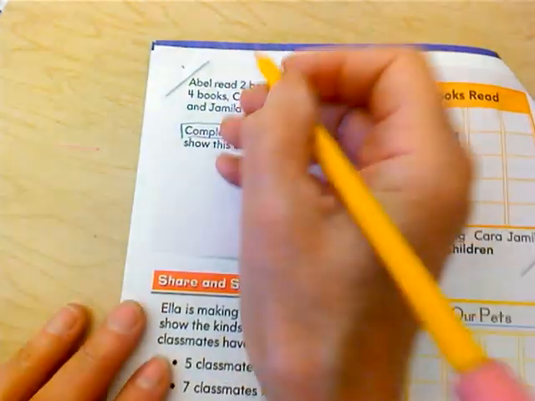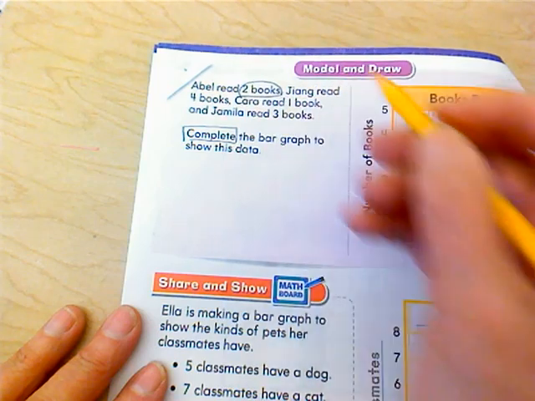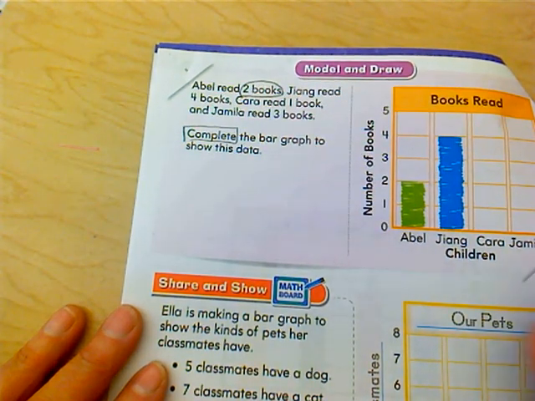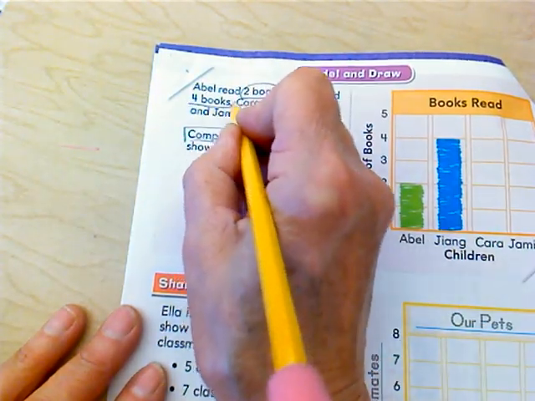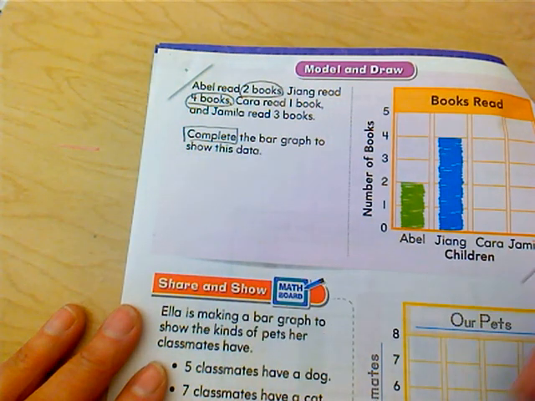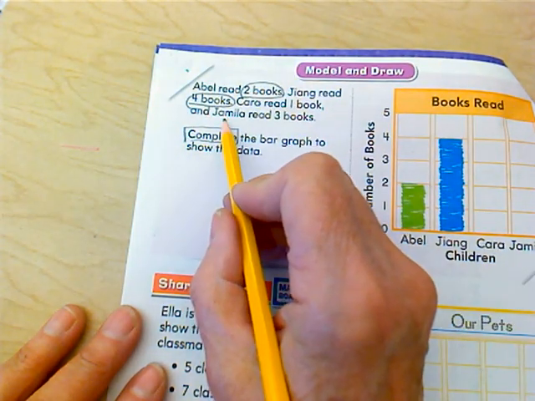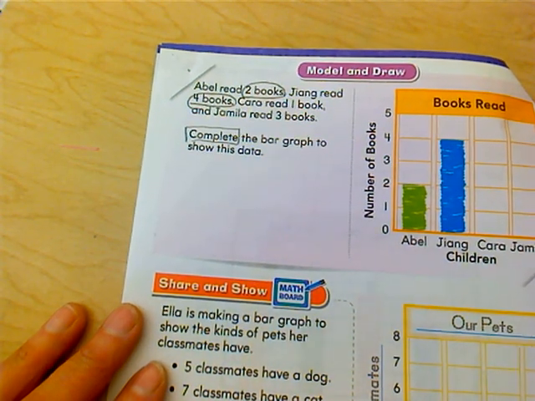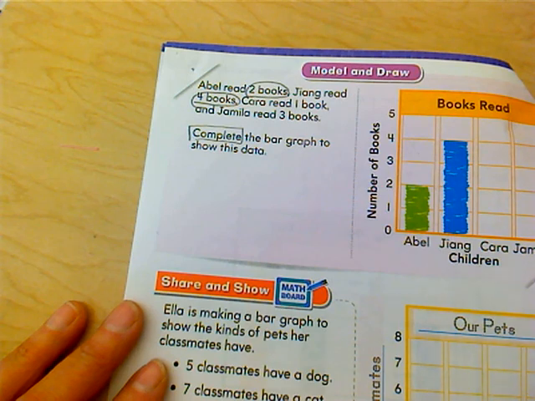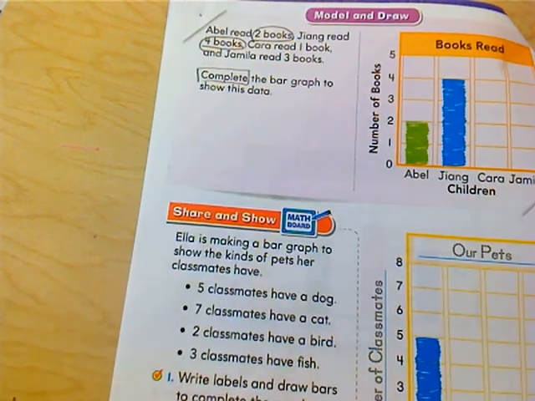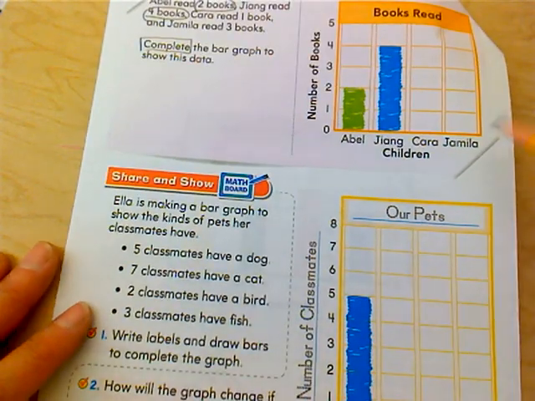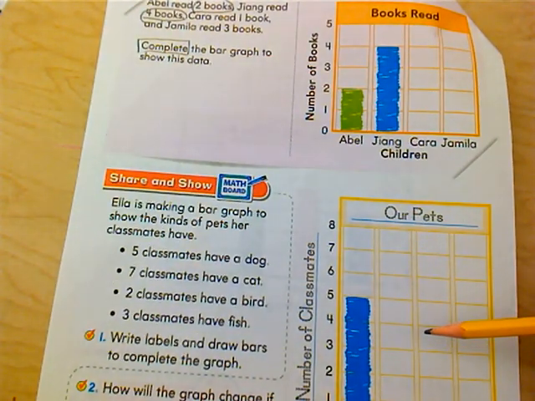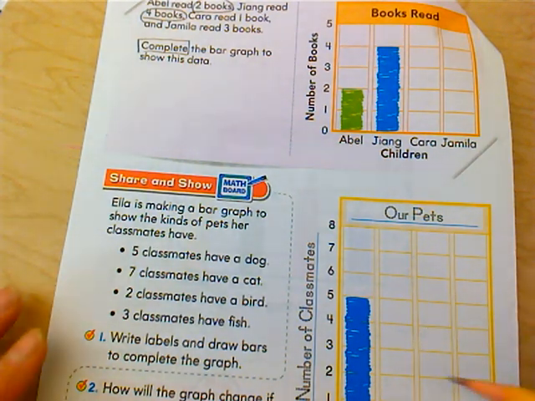Here's Abel with his 2 books. Here's Jane with her 4 books. Here's Kara, she read 1 book, and Jamala, she read 3 books. So your job is to finish filling in the bar graph. Okay, then you're going to come down and do the same thing on this particular one. They're giving you the data.